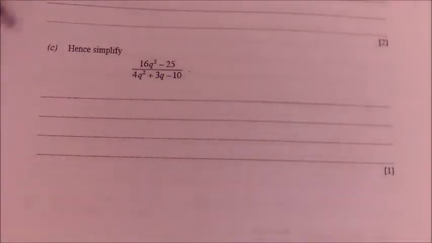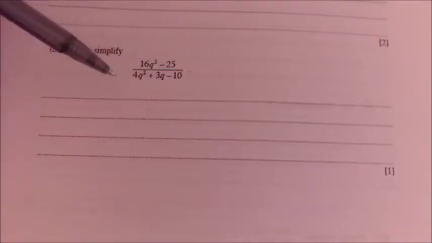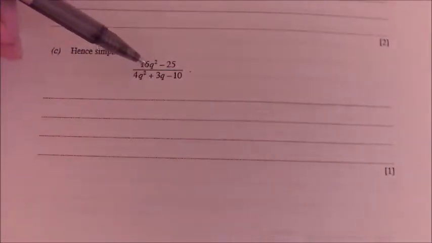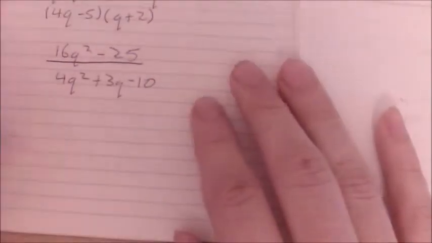The final part of this question then is: hence simplify 16q squared minus 25 all over 4q squared plus 3q minus 10. So we're going to use the answers to A and B to solve C. We're going to do this through rewriting. We've got 16q squared minus 25 over 4q squared plus 3q minus 10. We're going to rewrite this now after it's been fully factorized.